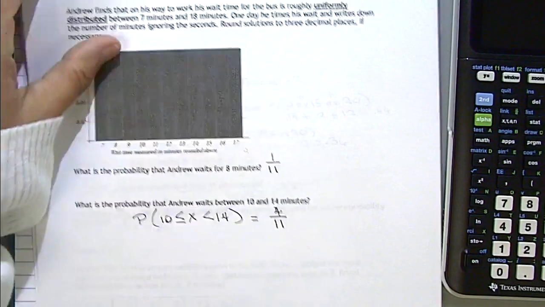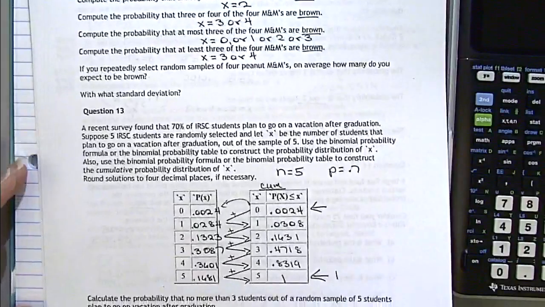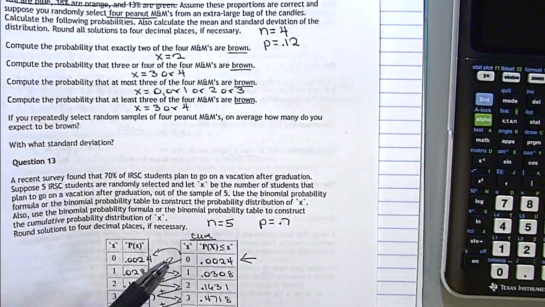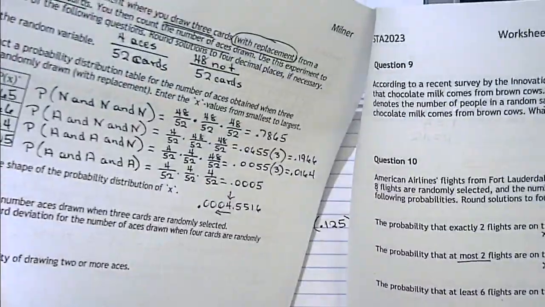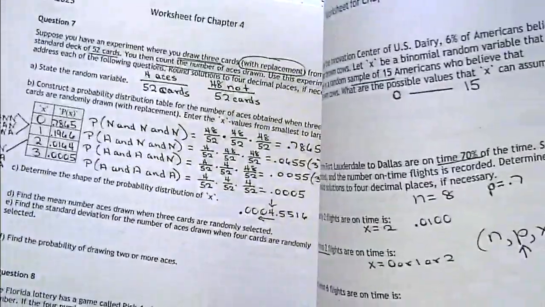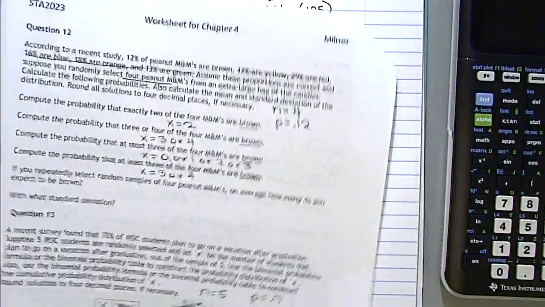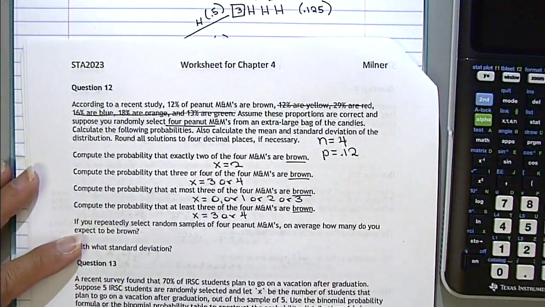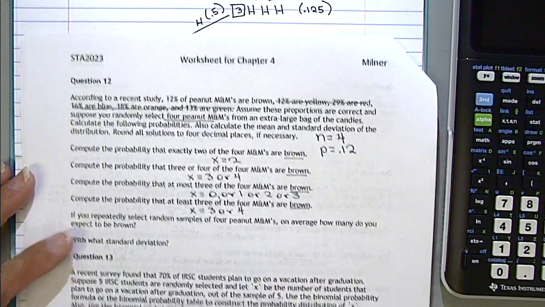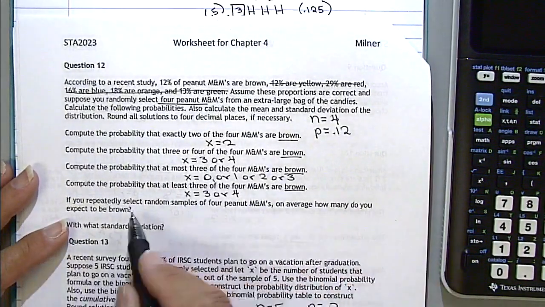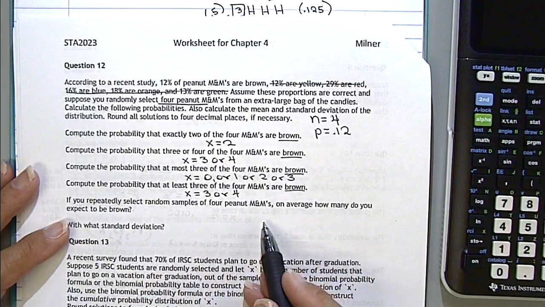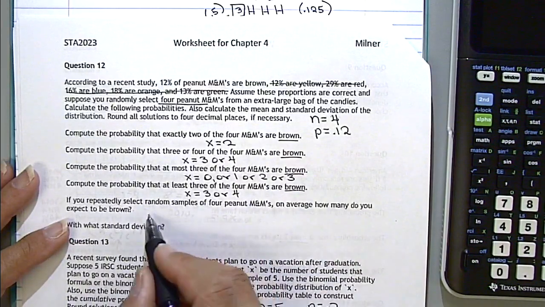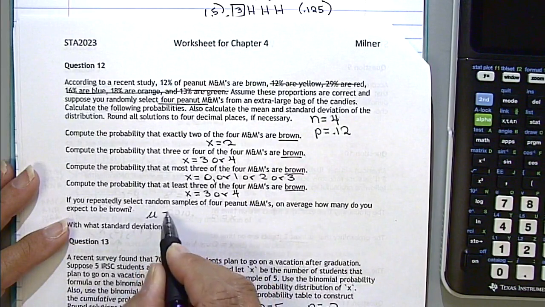Oh, wait a second. There's one thing I didn't do that's so easy. But let's go back and do it real quick. Here, let's just do it up here on page 6, up here with the M&Ms, okay? On average, if you repeat this experiment with the M&Ms over and over again, selecting 4, on average, how many do you expect to be brown? Well, what they're saying is, what's the mean?